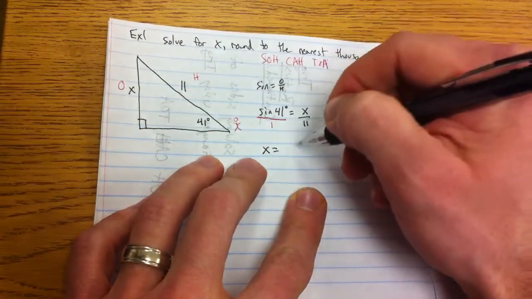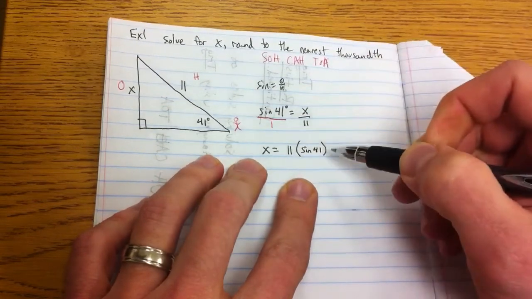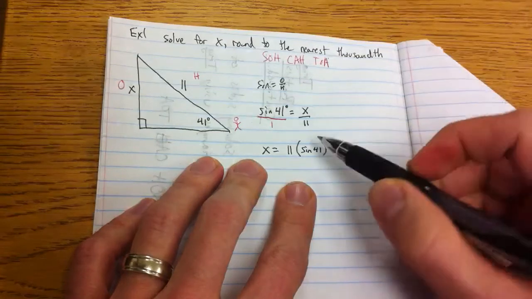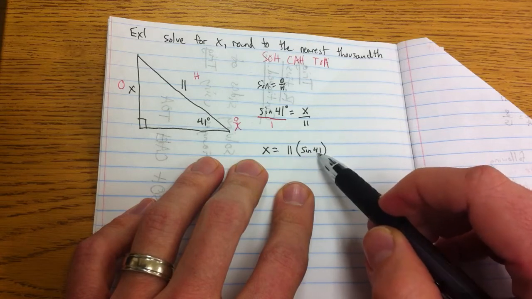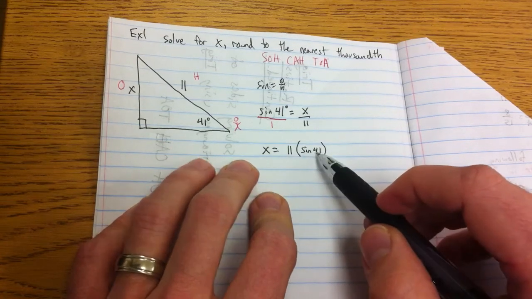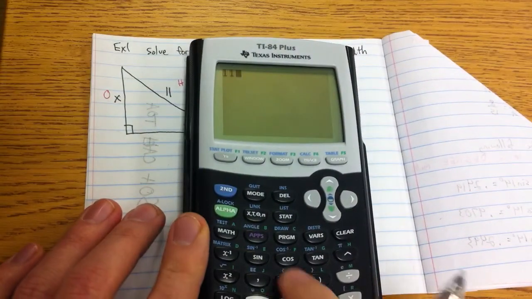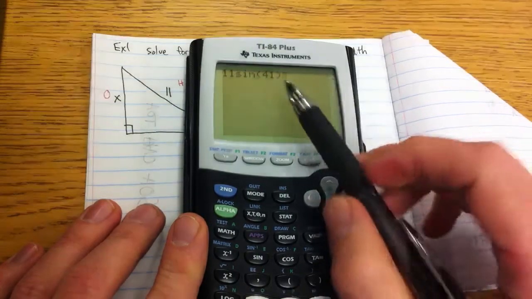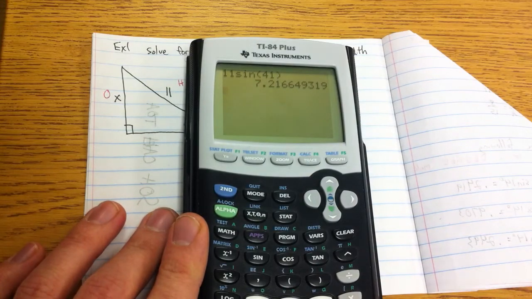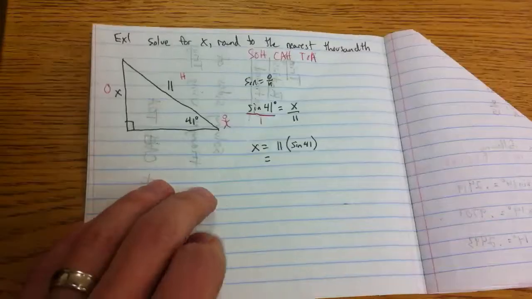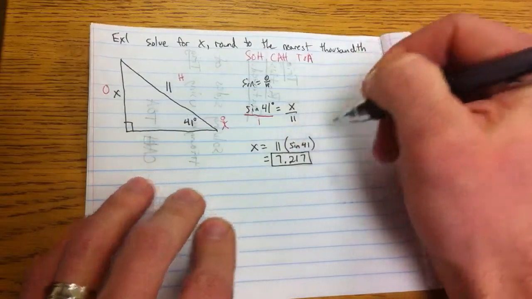Be careful how you write this. 11 times, I'm going to put the sine of 41 all in parentheses, because the 41 cannot be detached from that sine. It's not 41 by itself, and it's not just sine. It's the sine of 41. So x is equal to 11 times the sine of 41. I can use my calculator: 11 and then sine of 41. Notice that it opens the parentheses for you, so I closed it. 11 sine of 41 to the nearest thousandth is 7.217. 7.217 is the value of x.